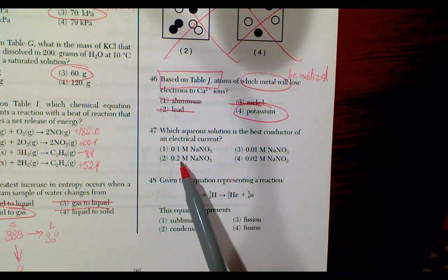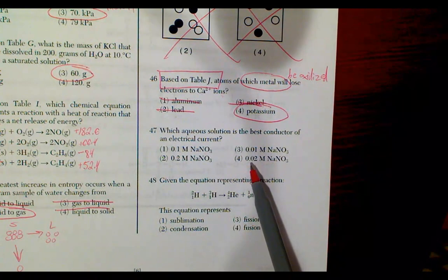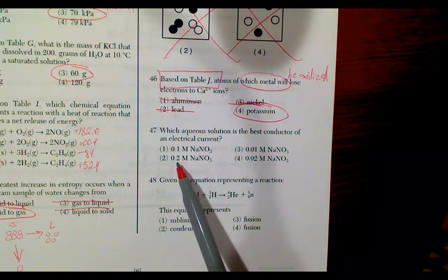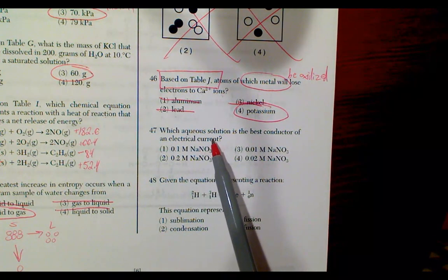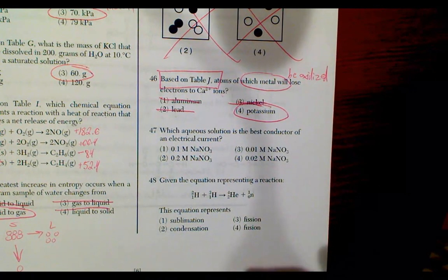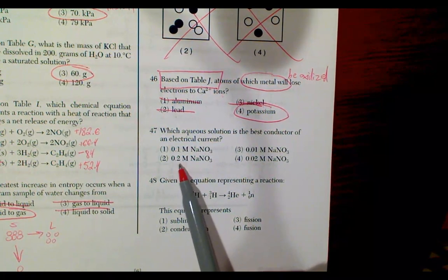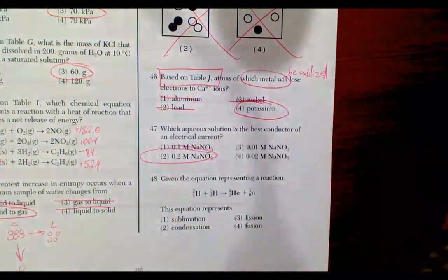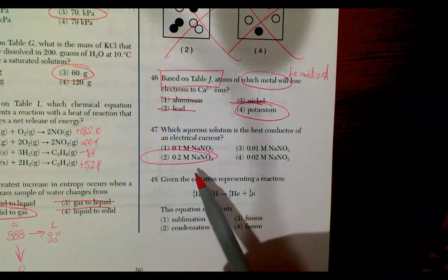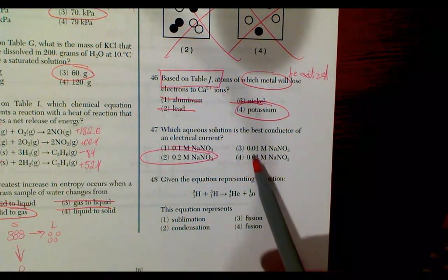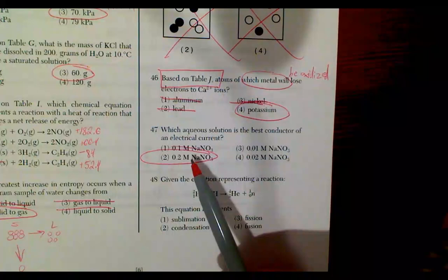0.1 molar, 0.2 molar, 0.001 molar, 0.002 molar. So you have really small numbers and a little bit bigger numbers. Which is going to conduct electrical current better? The more stuff that's dissolved in a solution, the better it'll be at conducting something, conducting charge, conducting heat. So we want the most concentrated, the biggest number, and in this case that's 0.2 molar. 0.2 is bigger than 0.1, and definitely bigger than 0.01 and 0.02. That's the biggest number, so that's going to conduct electricity better.